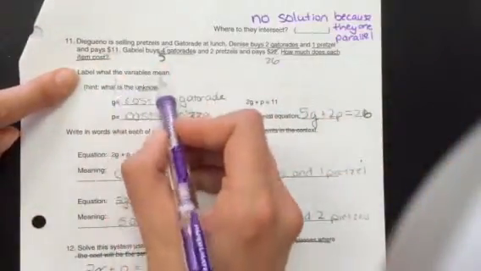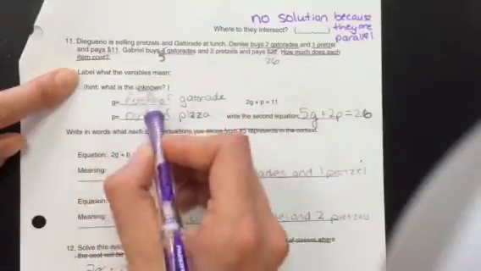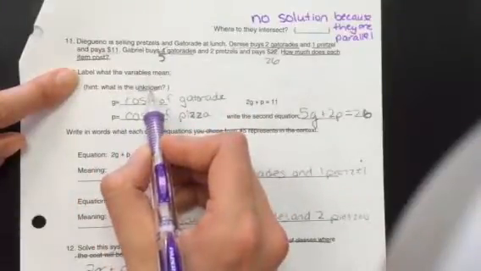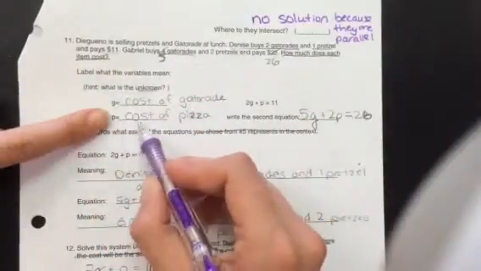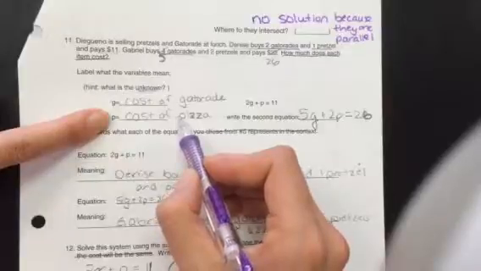So label what the variables mean. Hint, what is the unknown? What are we trying to find? What are we trying to solve? We want to know how much each item costs. So G can be the cost of a Gatorade, and P can be the cost of a pretzel.